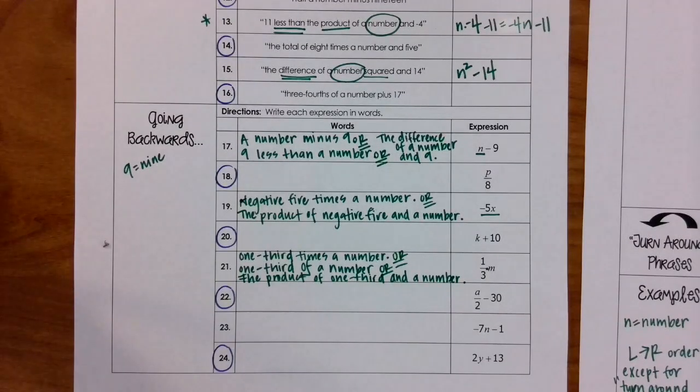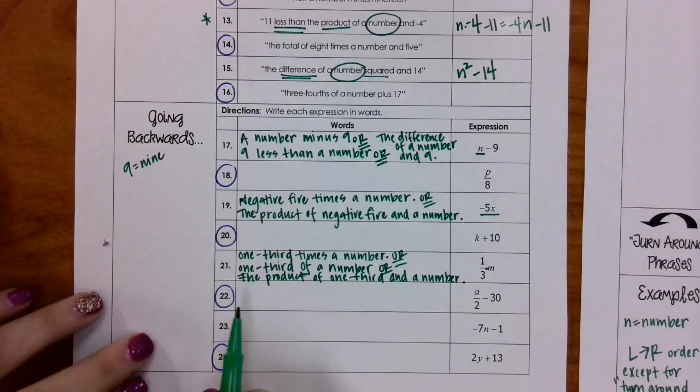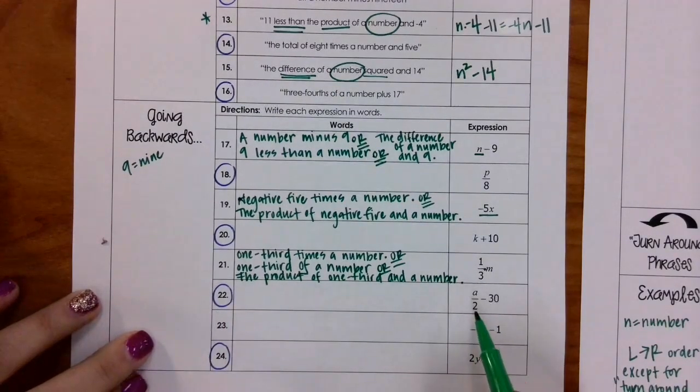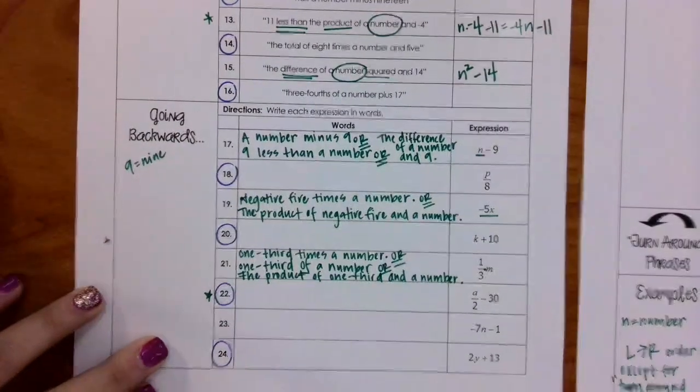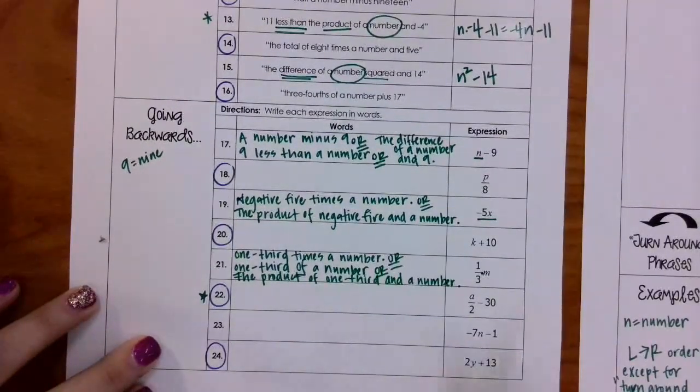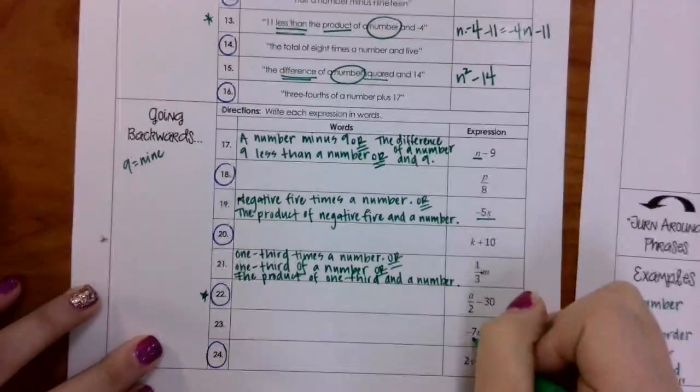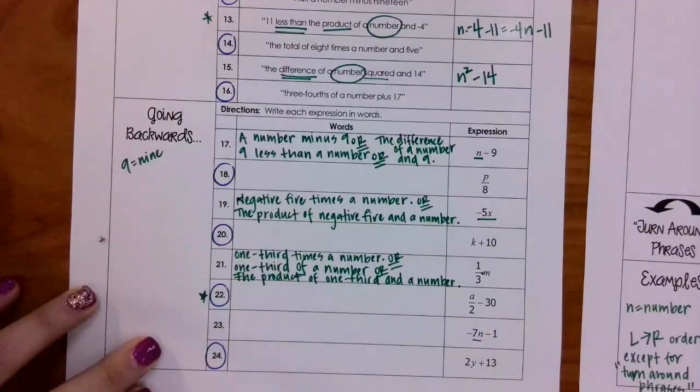Now, if you look at, go ahead. Number 22 is kind of difficult, but I think that I want to see you guys work that one. So make sure that you circle that one. Move on to number 23. Now I've got 2 operations happening here. I've got multiplication and subtraction. So I need to incorporate that into the words that I use.